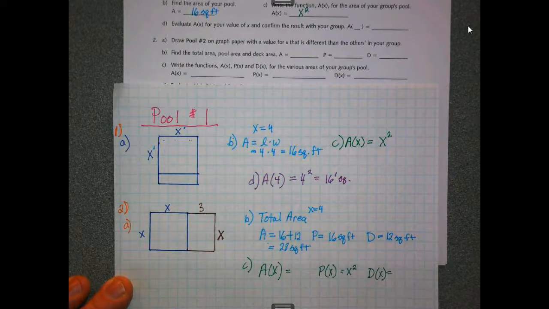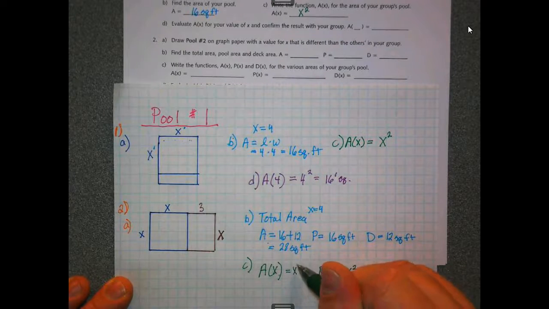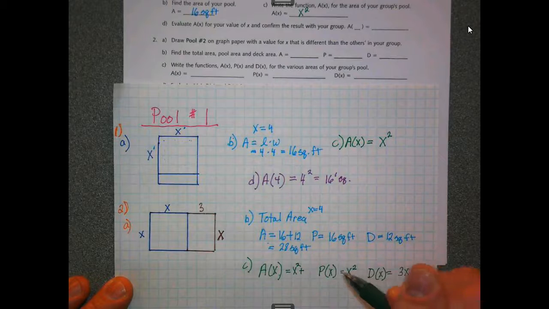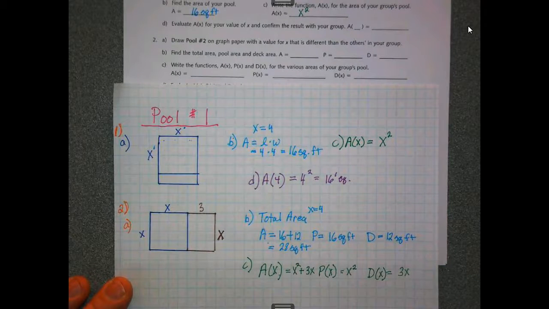What about the deck? How did I find the area of the deck? X times 3, 3x, right? And what did we do to find the total area? We added them together. So I took my x squared plus my 3x. So it's starting to look familiar. Is my little quadratic function here starting to look familiar?